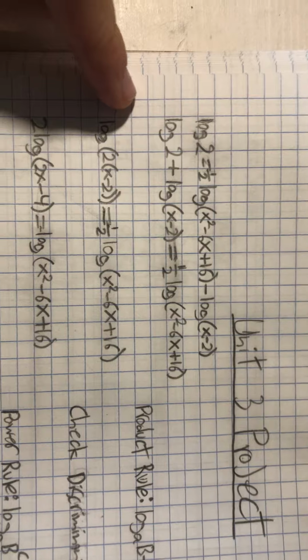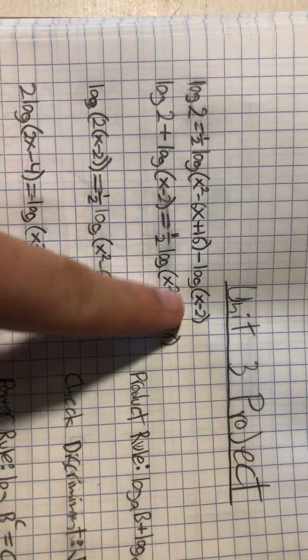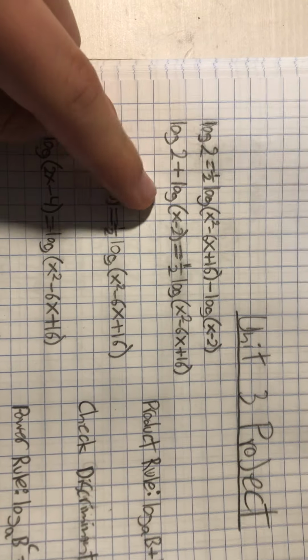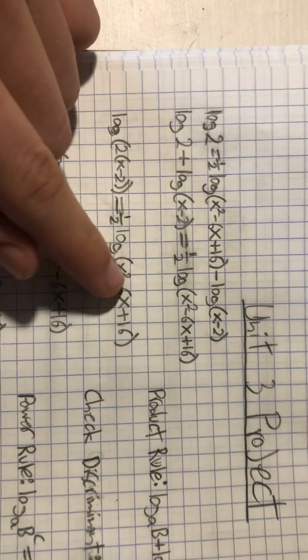So first, you have a negative log of x minus 2. I'm just going to add it to each side. I think it'll be easier. So we have log of 2 plus log of x minus 2 equals 1/2, yada, yada.